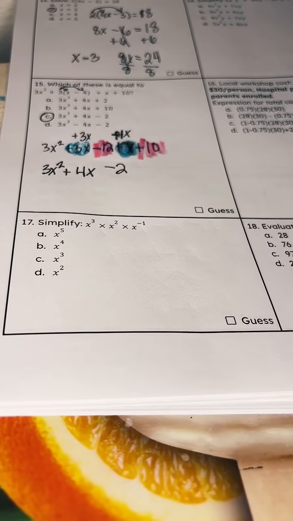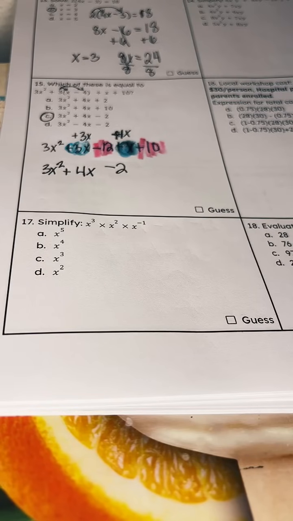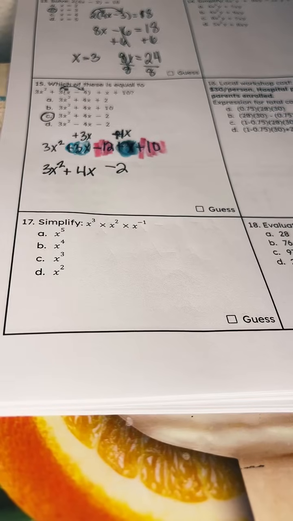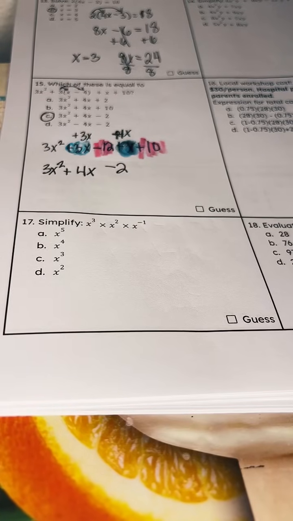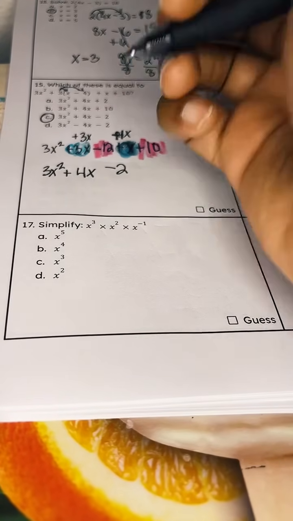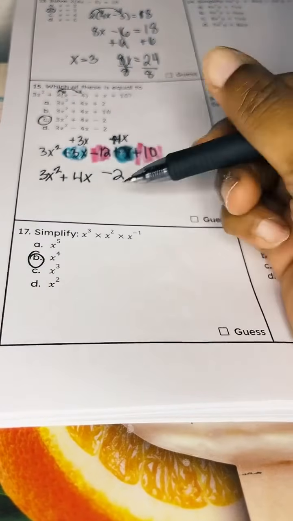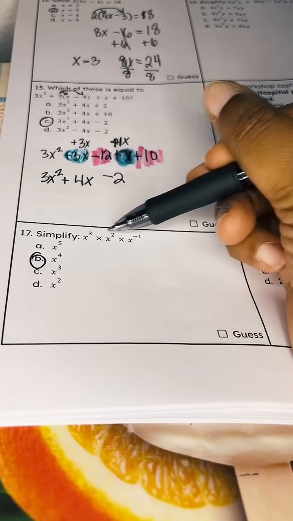17. Simplify. X to the third times x squared times x to the negative 1. Ooh, what we doing, y'all? Okay, when Bryce said B, Michael said B. B, B, B. I see those B's pouring in. Vicky, Keisha. Good. Add the exponents. Exactly, Jumpy Jan. Wonderful, you guys. Because when we multiply variables, we add the exponents.